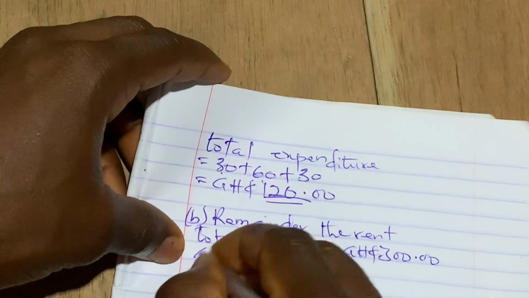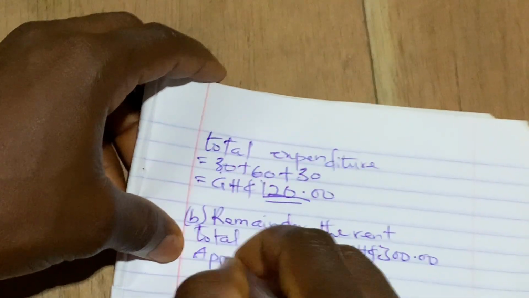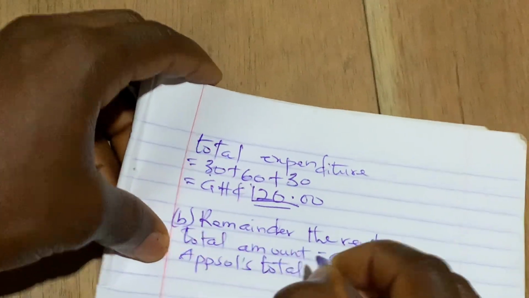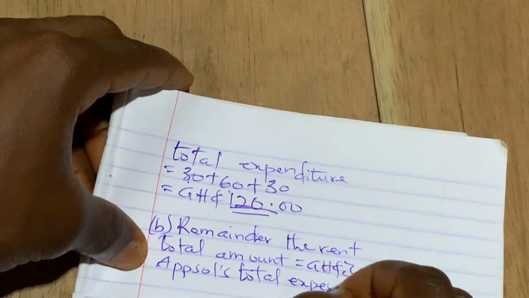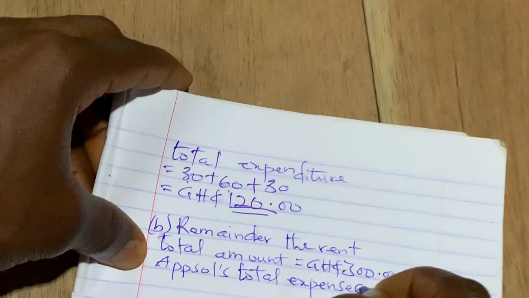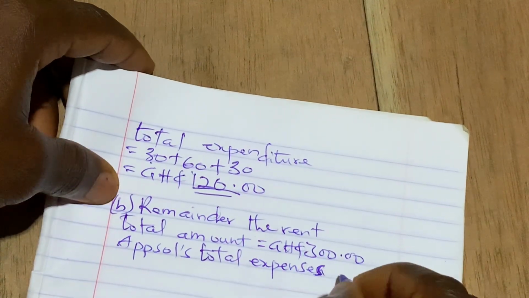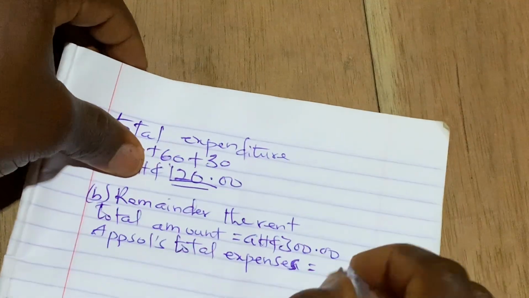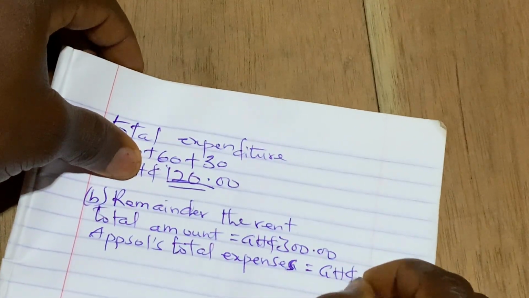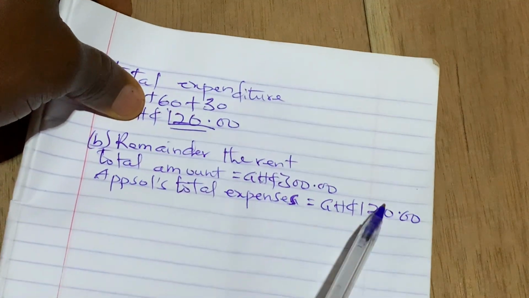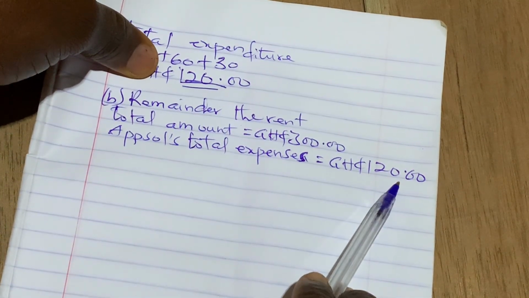Absol's total expenses equals 120 Ghana cedis.